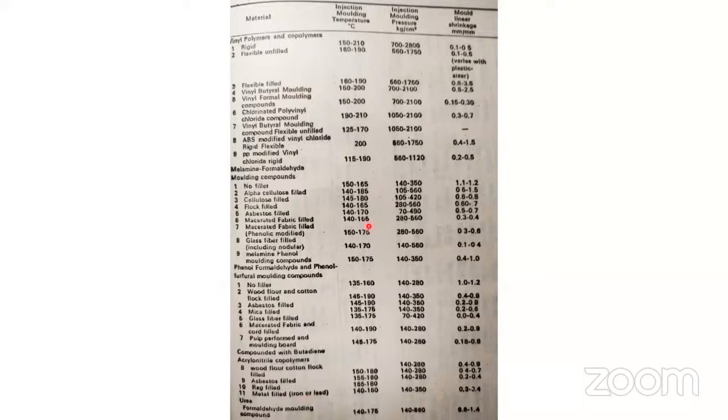See the effect of temperature here, they have given here. How you can use the molding temperature. How the pressure is increased here by adding the filler fibers. And what is the effect of adding all these things on shrinkage? Yes, definitely shrinkage goes on decreasing as per the adding of the fillers and fibers.